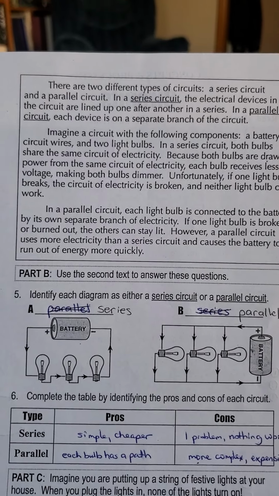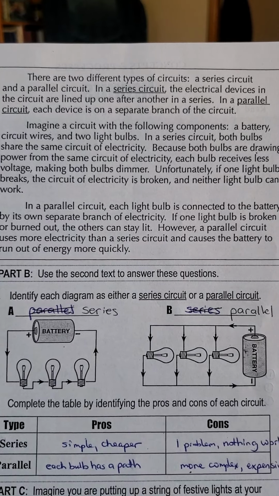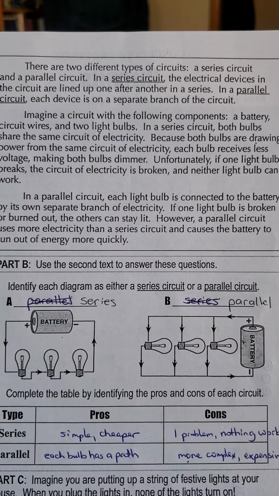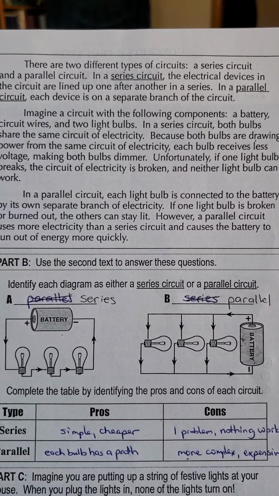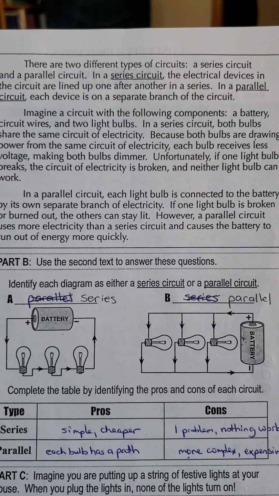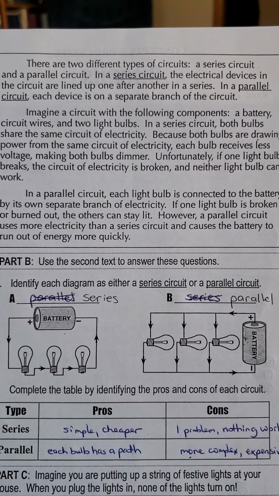Reading on the top. There are two different types of circuits, a series circuit and a parallel circuit. In a series circuit, the electrical devices in the circuit are lined up one after another in a series. In a parallel circuit, each device is on a separate branch of the circuit.